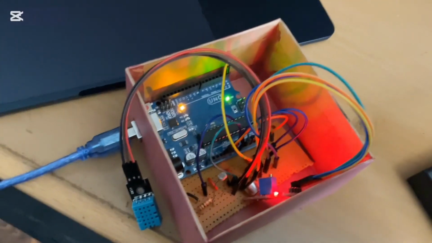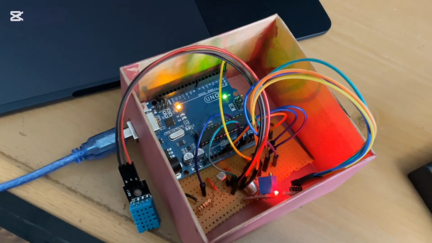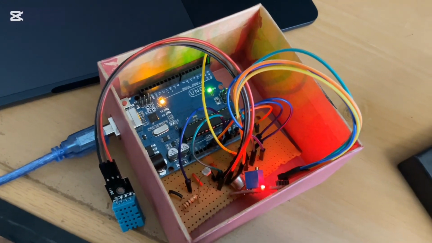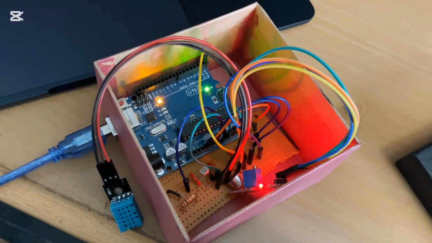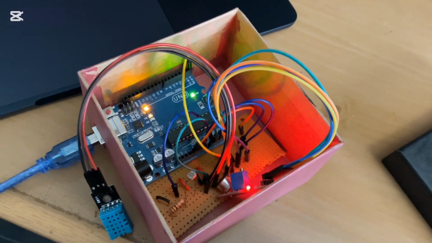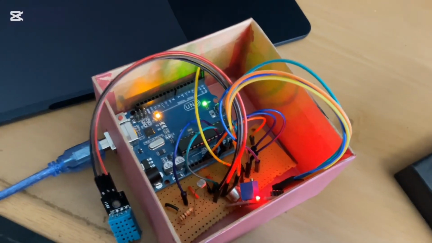Before we dive into the demonstration, let's take a closer look at the hardware setup or components that make up EcoSense. First, the microcontroller, Arduino Uno R3. This is the brain of the system, responsible for reading sensor inputs and communicating with MATLAB. This is powered by a USB connection to the laptop.